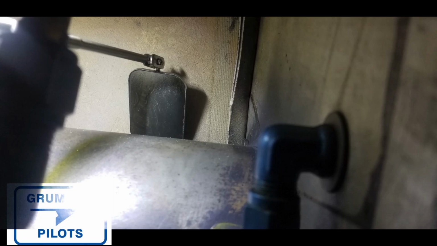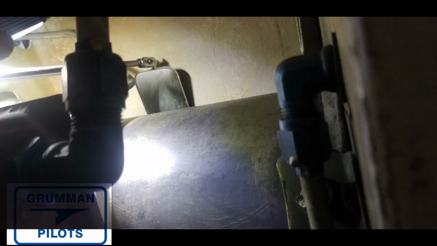Now here we are taking an inspection mirror, and we're looking on the top of the spar to see what we can see. Make sure there's no corrosion up there. It is insidious. It is hard to see. You do need a bright light and a good mirror.